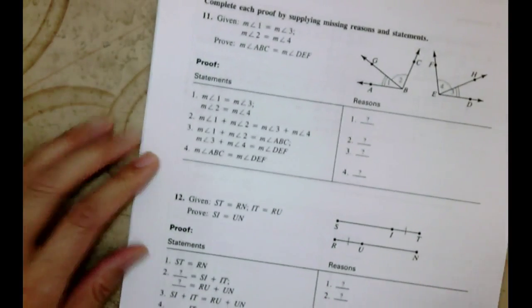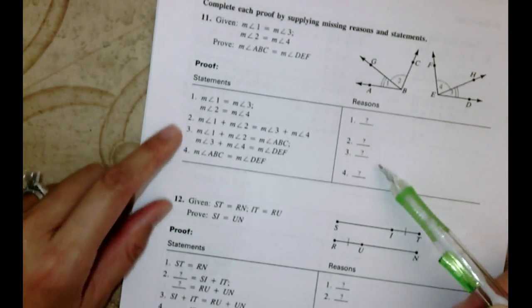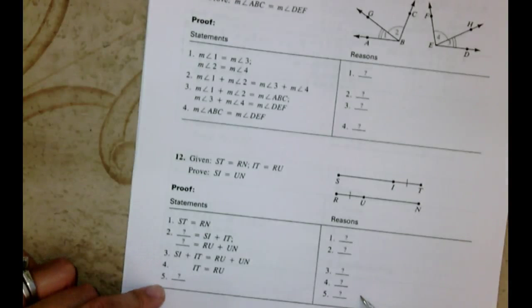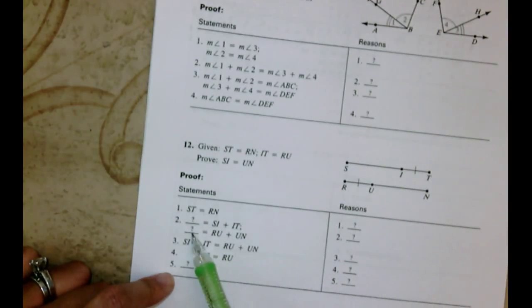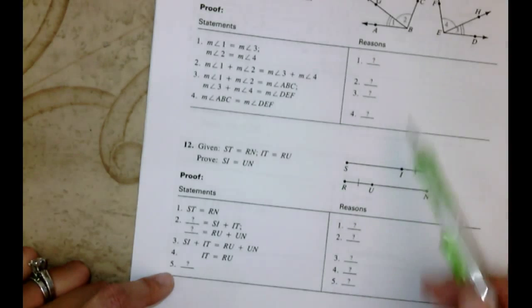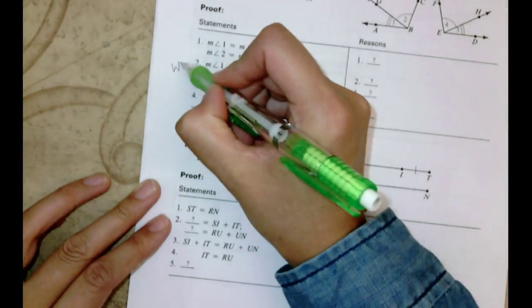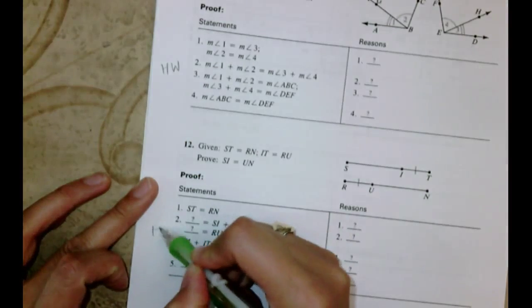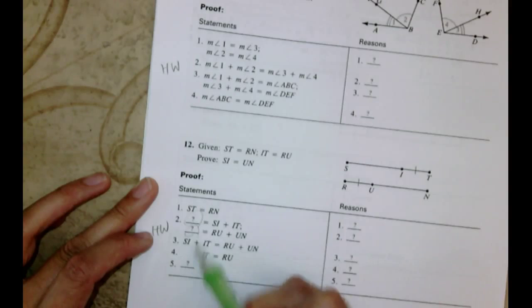All right, so I want you to try filling out these answers as homework. I think you can do this. Let's do these question marks, and then you fill in the reasons, and we review these in the class. So this is homework, except these we're going to do in the video.